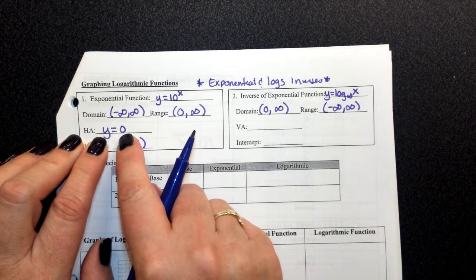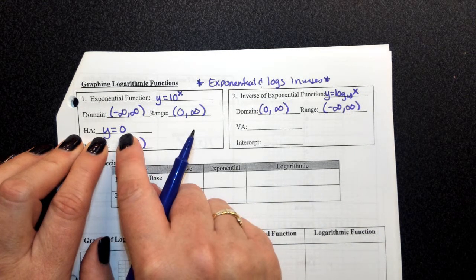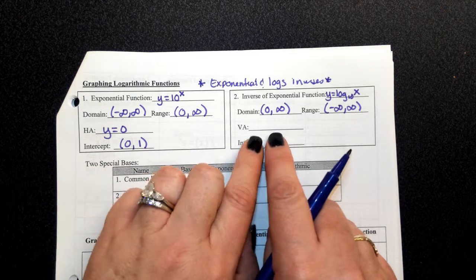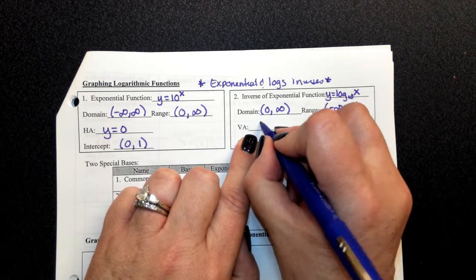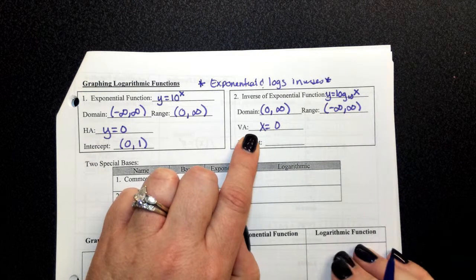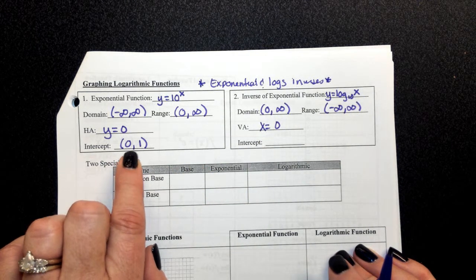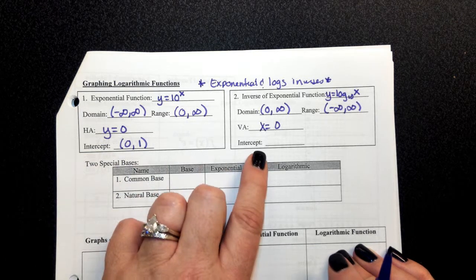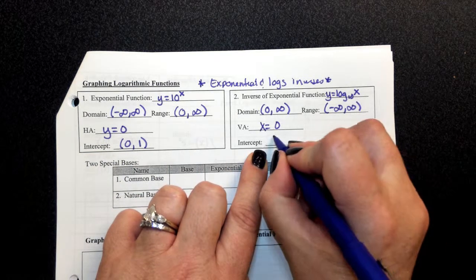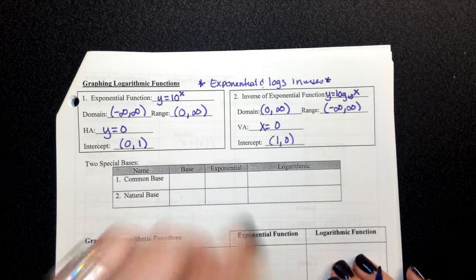Instead of having a horizontal asymptote at y equals 0, since I switch x and y, what kind of vertical asymptote is this going to be? This is x equals 0. Again, your intercept for the exponential function was 0, 1. The intercept on your log function when I switch x and y is going to be 1, 0.